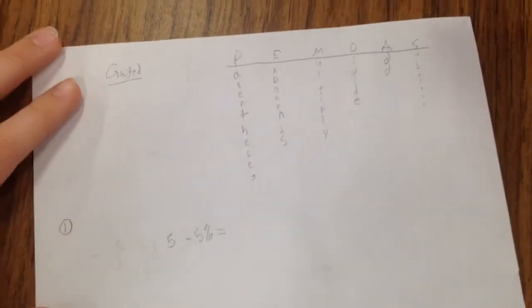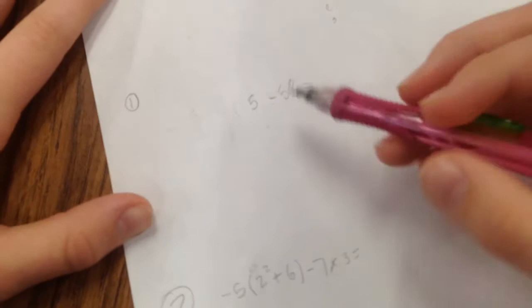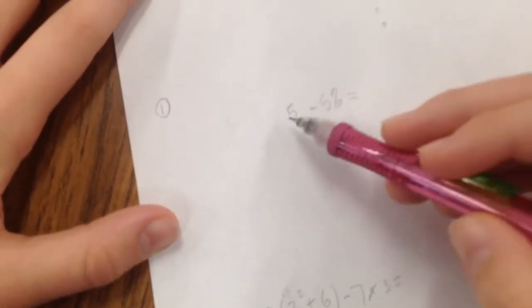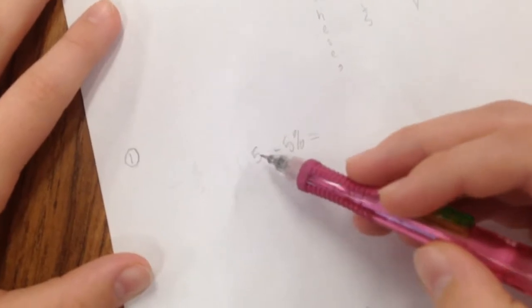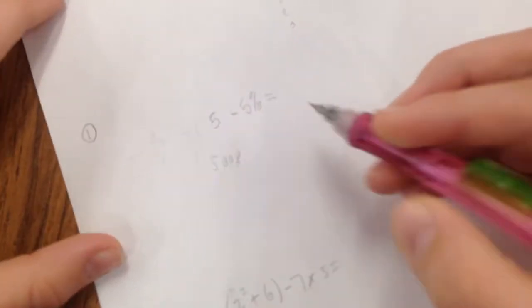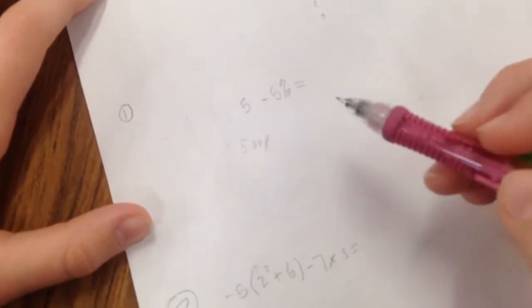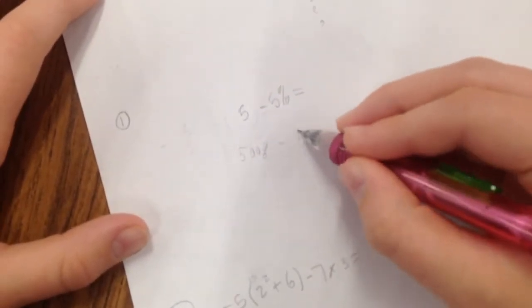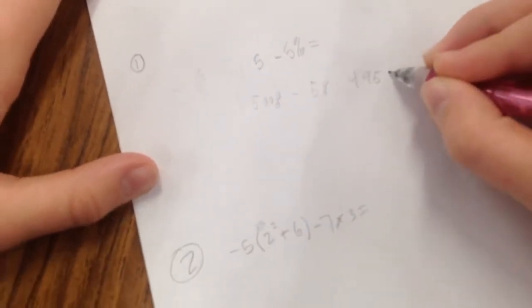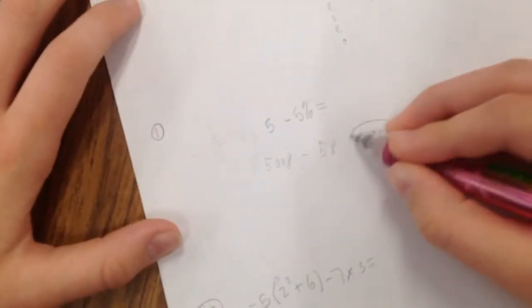So when you see a problem like this, there's no parentheses, no exponents. Okay, so then we have the whole number 5 and then a percent. So you're going to want to convert this into a percent. So that equals 500%. And then 500% minus 5% would be 495%. And that's your answer. So that one's an easy one.